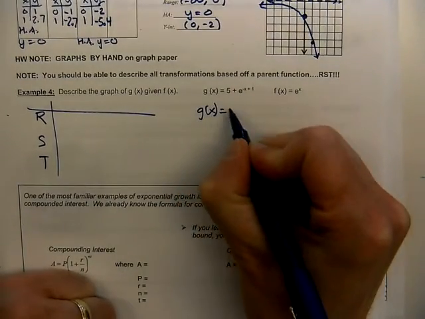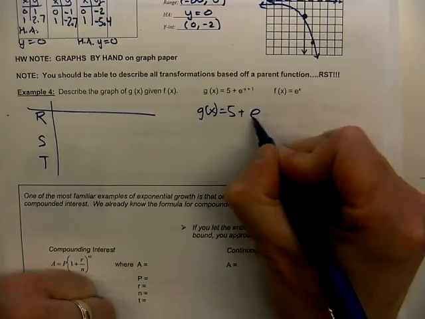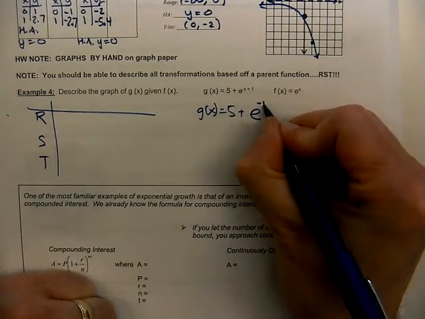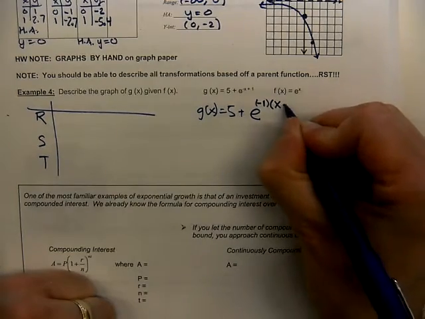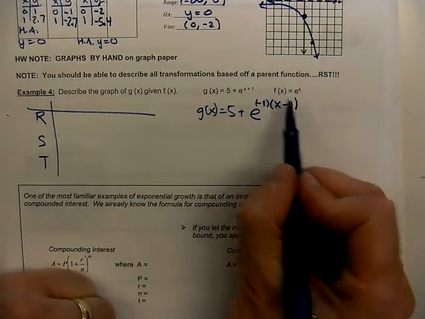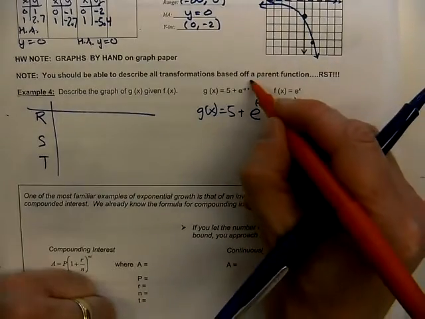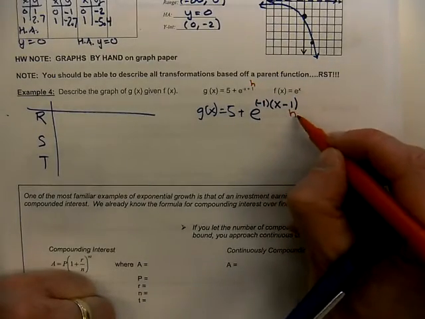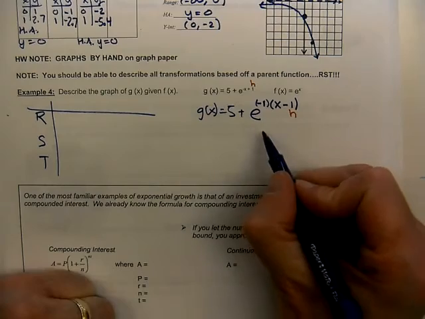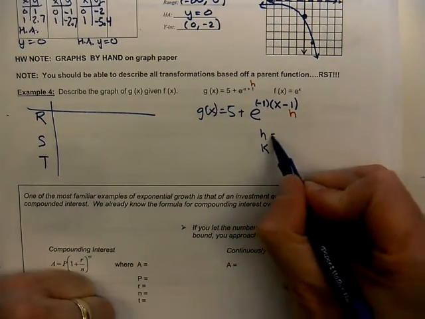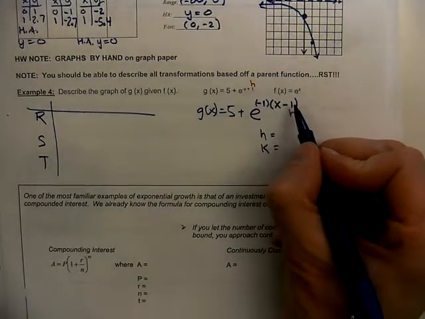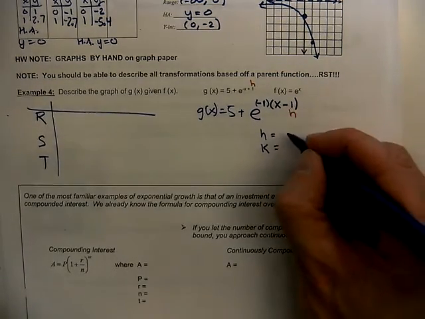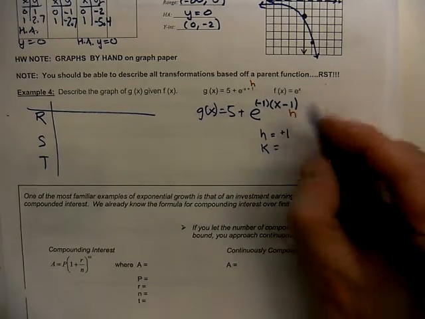So what that means is we're going to take that exponent, factor out a negative 1, and that means you now have a positive x minus 1, right? So notice how that changes the sign on the h. What we thought was the h is not the real h. This is the real h now. So when we're identifying the h and the k, you can see that inside the parentheses, I have an x minus 1, so you always change the sign to its opposite, so that's a positive 1, so that means we're shifting it to the right. And then, of course, the k is a positive 5.